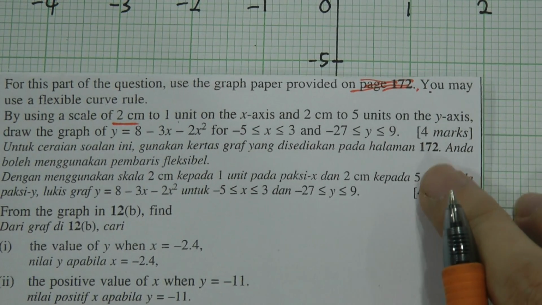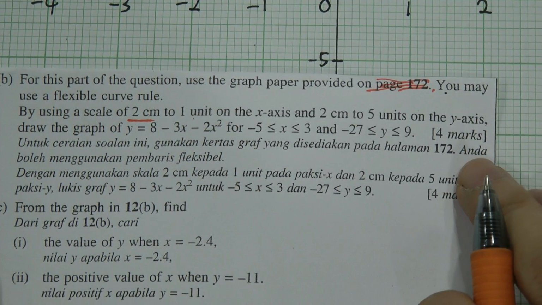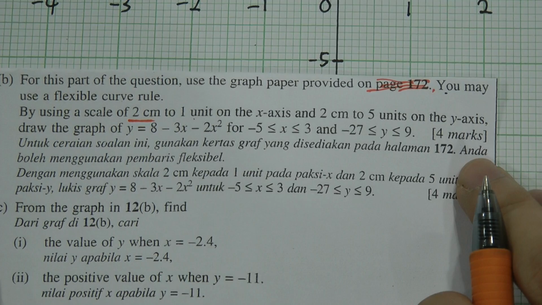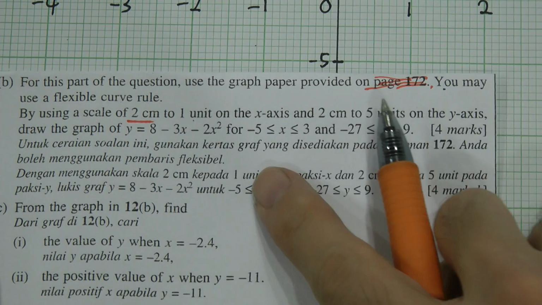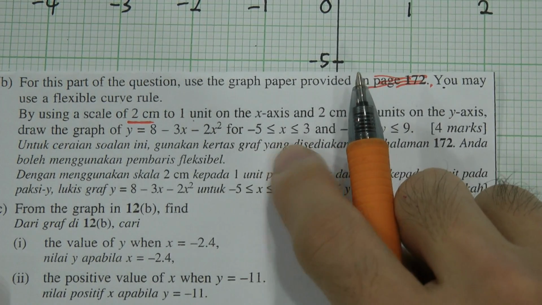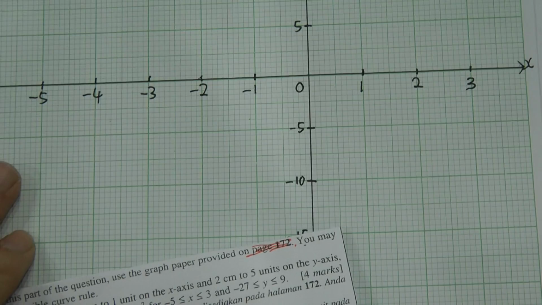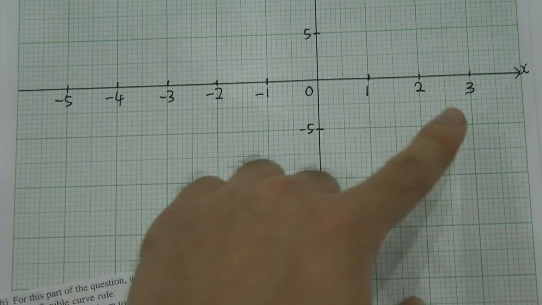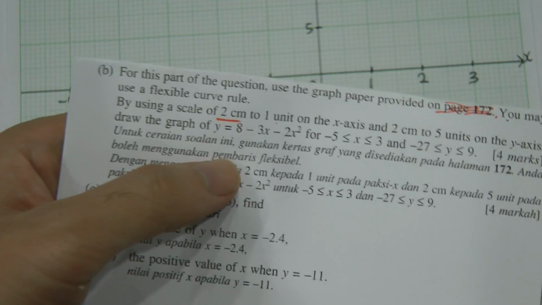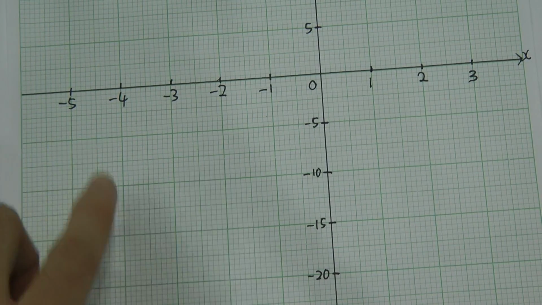And part B, actually 4 marks is quite a lot, because you just need to plot all the coordinates and then you will draw the graph and you get the 4 marks. Okay, so what is the meaning for this one? Between negative 5 to 3. So I will zoom out to let you see the picture. Do you see? My graph is from negative 5 to 3. So this is the meaning of negative 5 to 3.